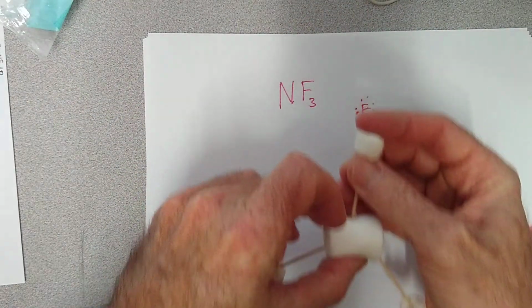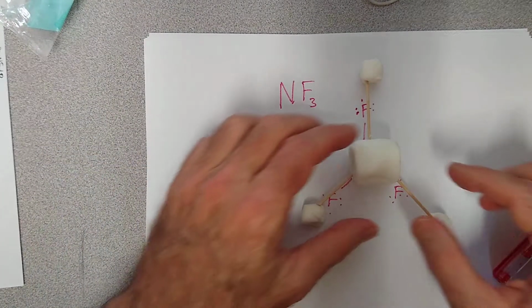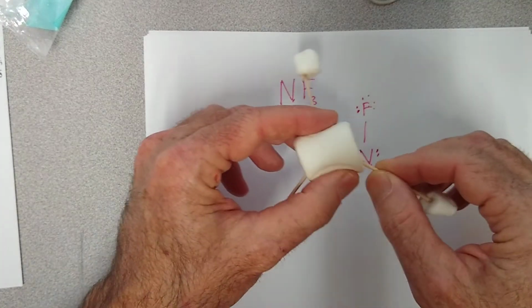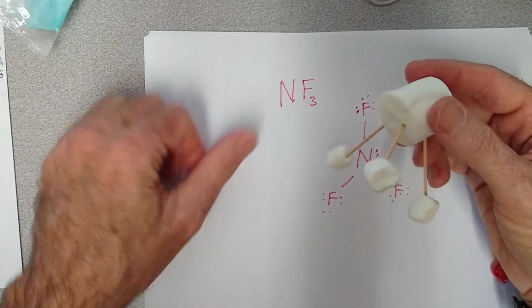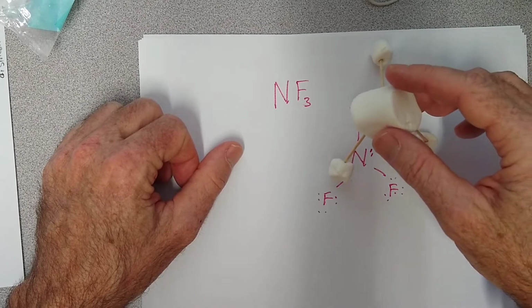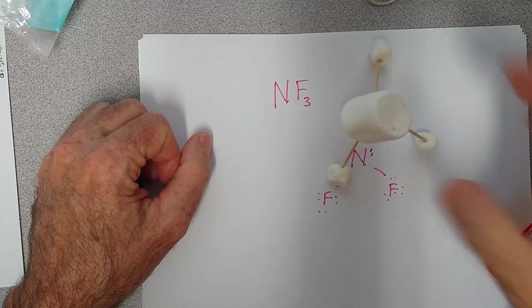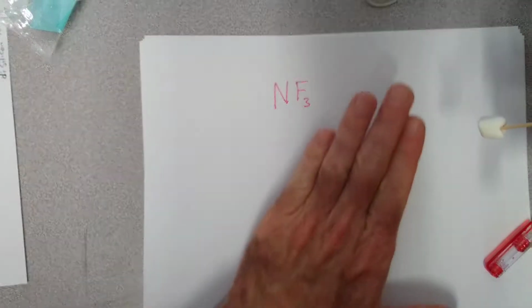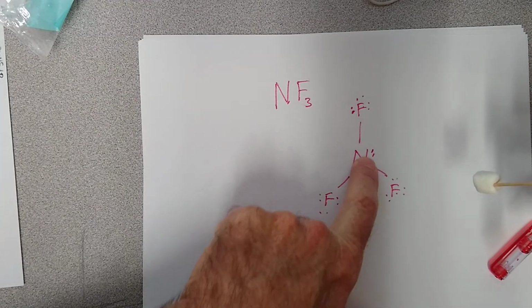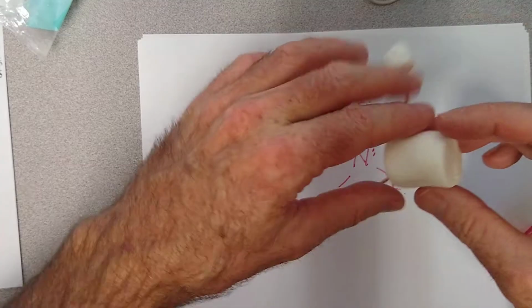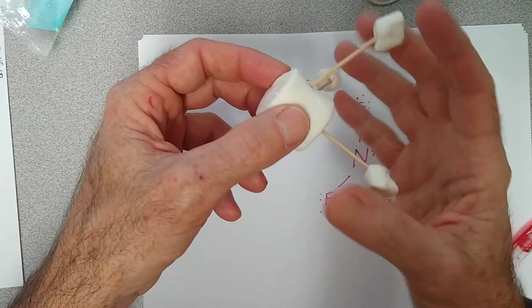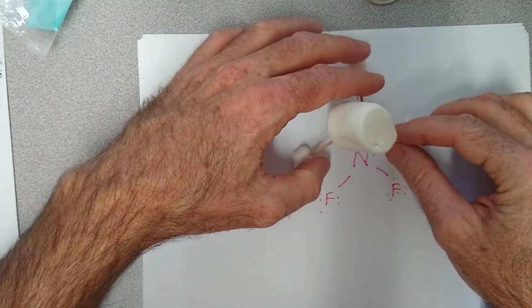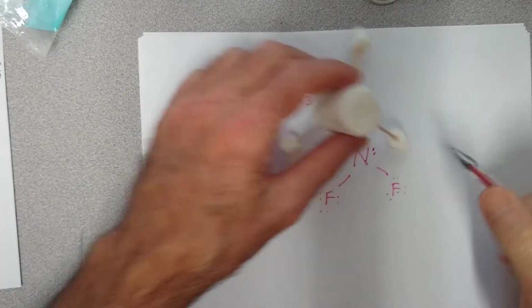It would take this picture from being this flat shape, with the unbound pair up on top, and would actually make this a little tripod that stands up. This unbound pair of electrons would push these other guys away from it and warp the shape of this molecule. Now it stands up like a pyramid.